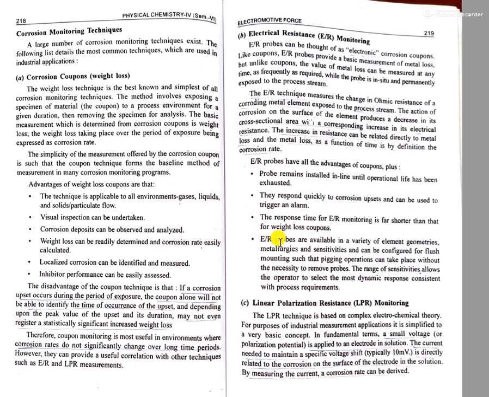ER probes are available in a variety of elemental geometries, metallurgies and sensitivities, and can be configured for flush mounting, so that pigging operations can take place without the necessity to remove probes. A range of sensitivities allows the operator to select the most dynamic response consistent with process requirements.